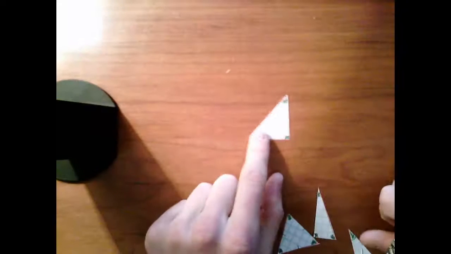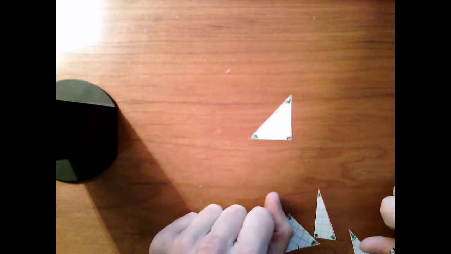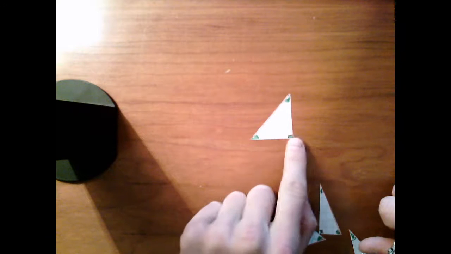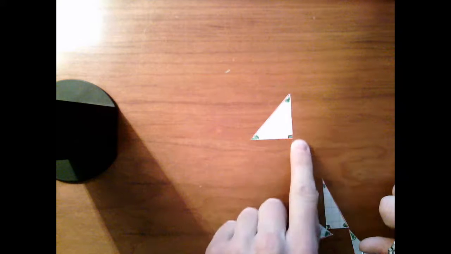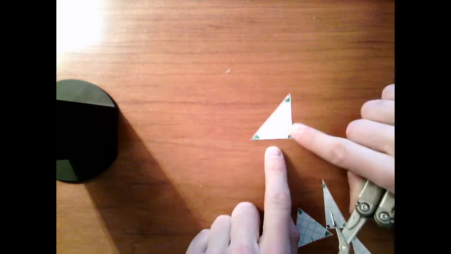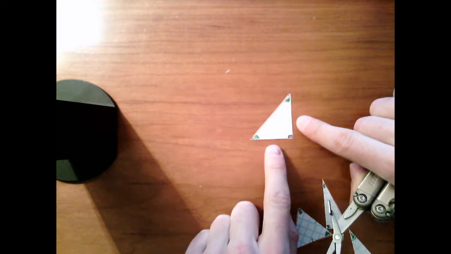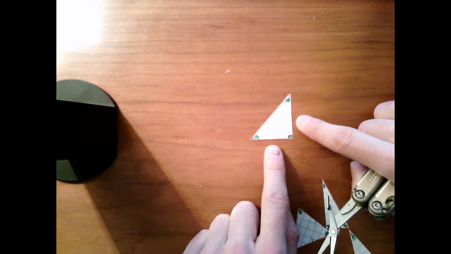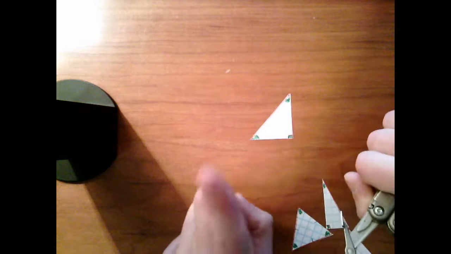Let's look at this one first. What kind of triangle is this? A little review from last class. You can see a right angle makes it a right triangle. These two sides, I'll tell you, are equal to each other. So what kind of triangle does that make it? If you're thinking right isosceles, you would be correct.